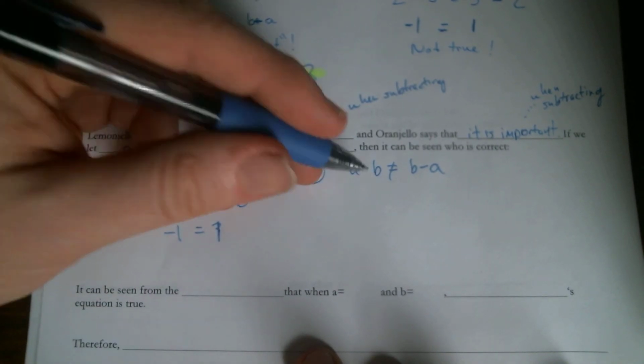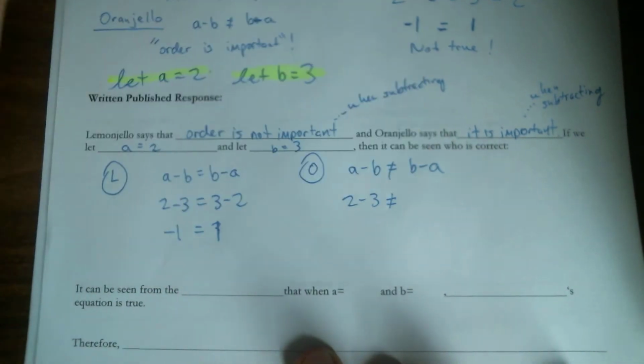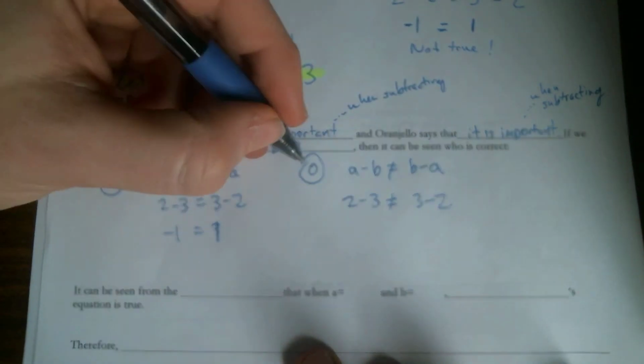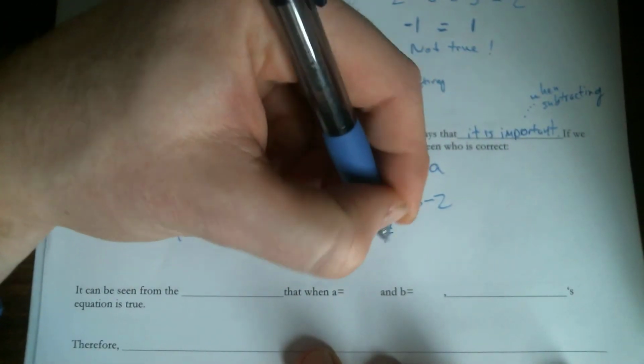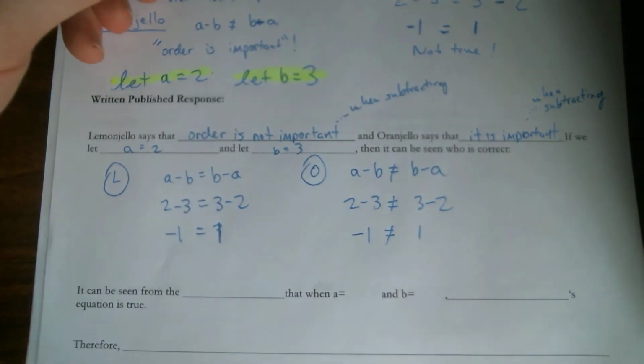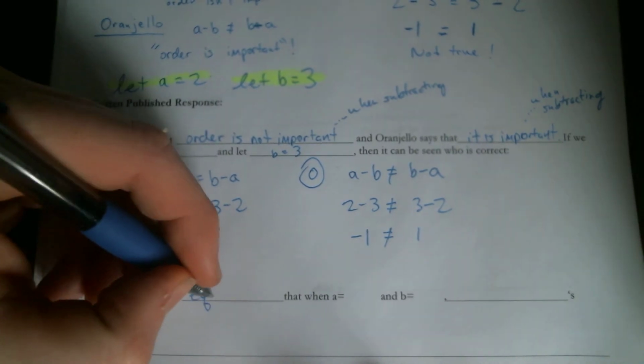Well, Lamangelo, we would see that you are wrong because that's not true. But we can see Orangelo is right. He says A minus B, we said that's 2 minus 3. B minus A, that's 3 minus 2. So Orangelo is saying -1 is not the same thing as 1. So who's correct? The person who says they're the same number, or the person who says they're not the same number? They can be seen from the equations. These aren't models.